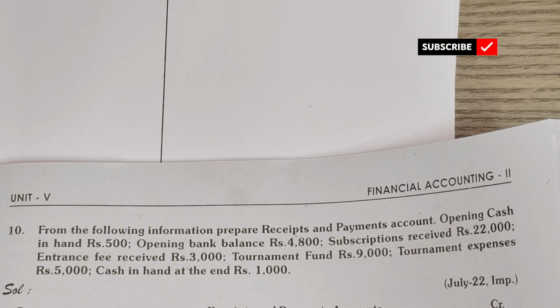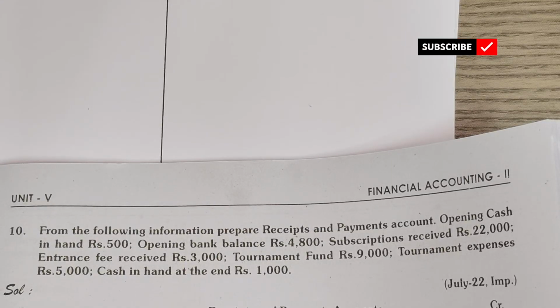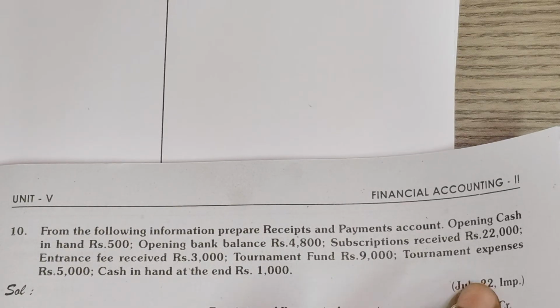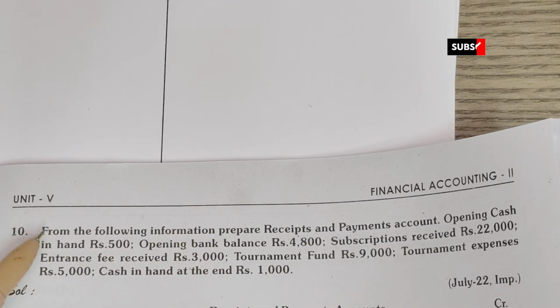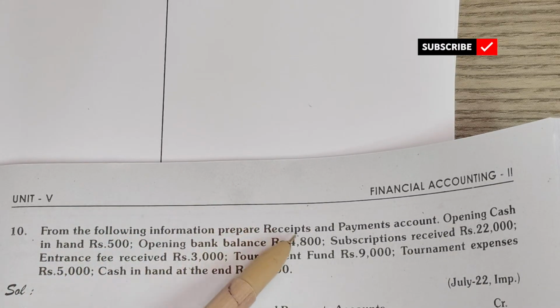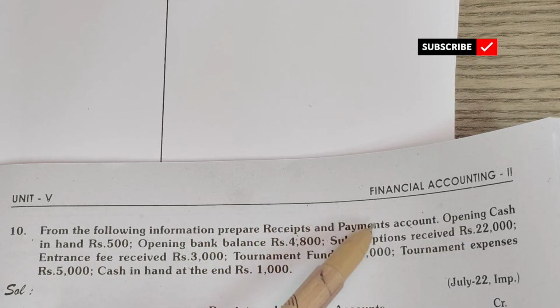In the last video, we discussed non-profit organization formats. Those formats are receipts and payments account, income and expenditure account, and balance sheet. In that, the first one is receipts and payments account. On that, here we have one important question from the July 2022 question paper. From the following information, prepare receipts and payments account.